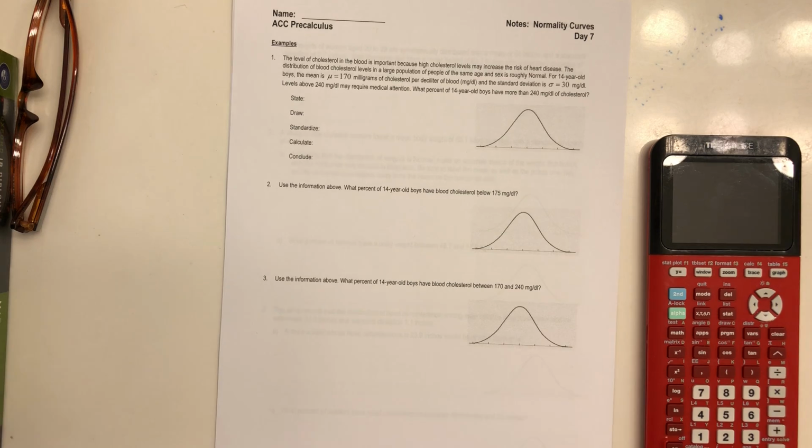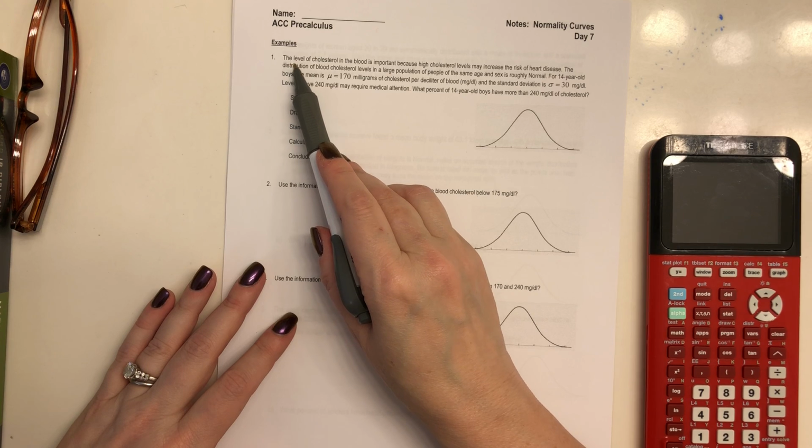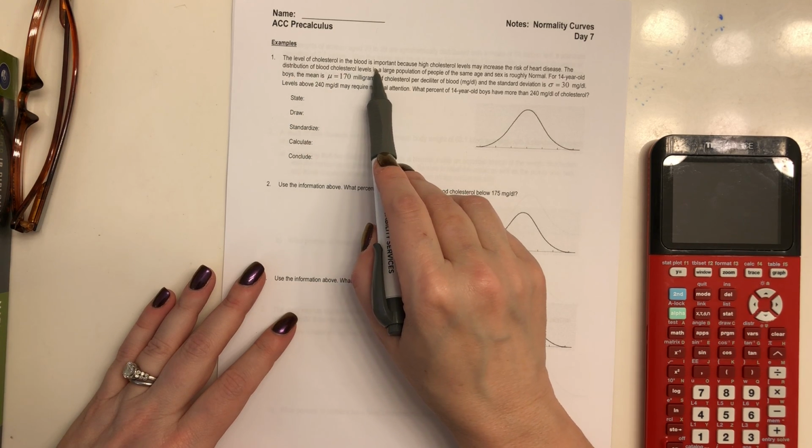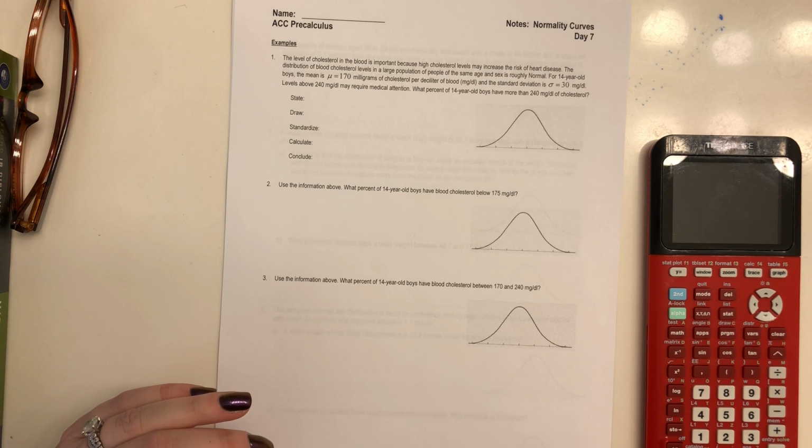So let's take a look at 3 example problems. Okay, first thing, the level of cholesterol in the blood is important because high cholesterol levels may increase the risk of heart disease. The distribution of blood cholesterol levels in the larger population of people of the same age and sex is roughly normal.